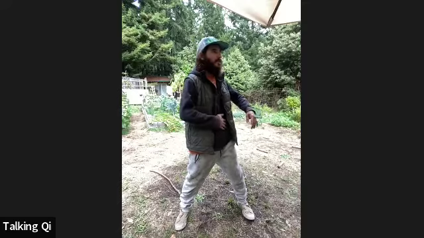Change direction. So here I really want you to hone in on that feeling of connection from dantian to finger. Notice how when you rotate and when you turn the waist, that's really facilitating the movement of the hand and finger.